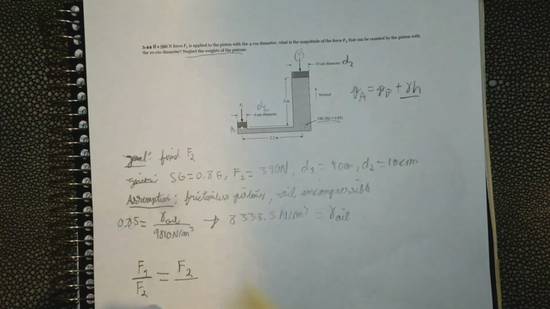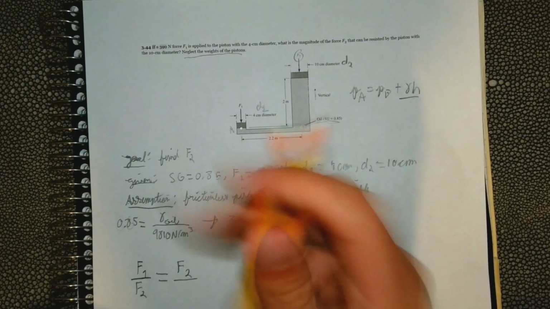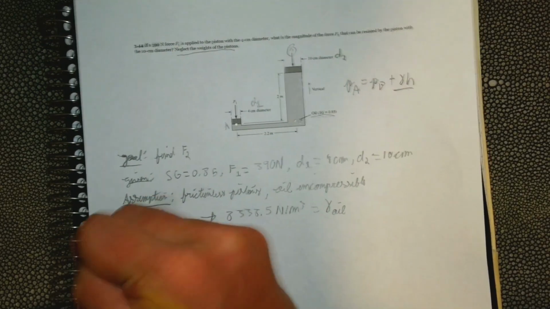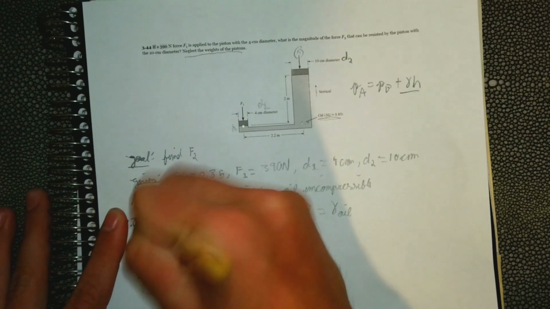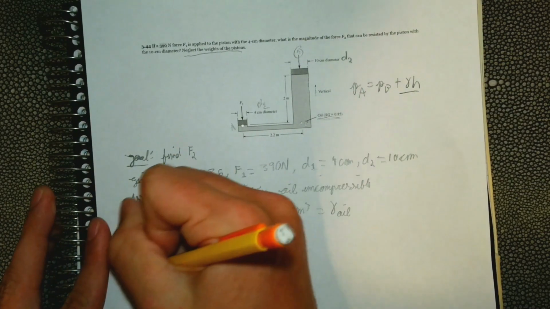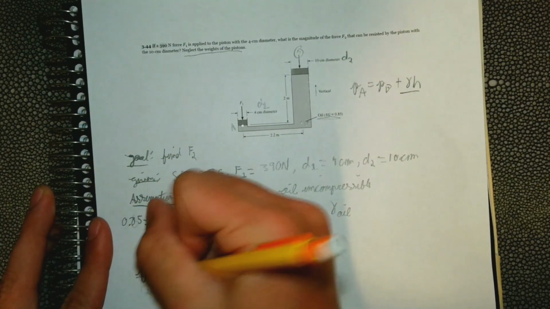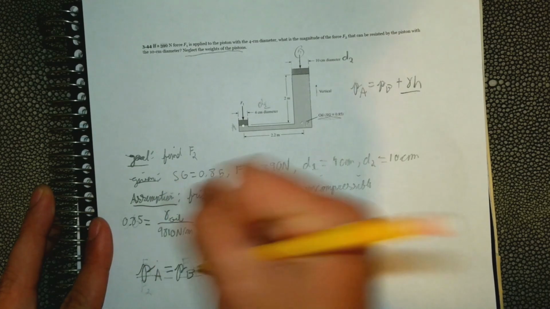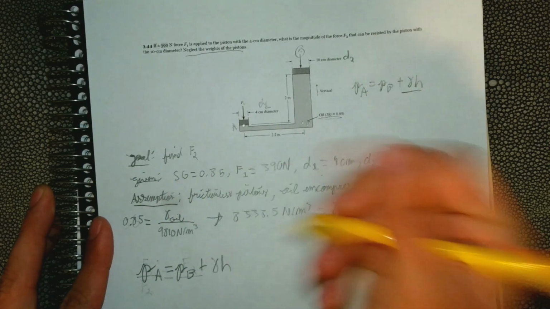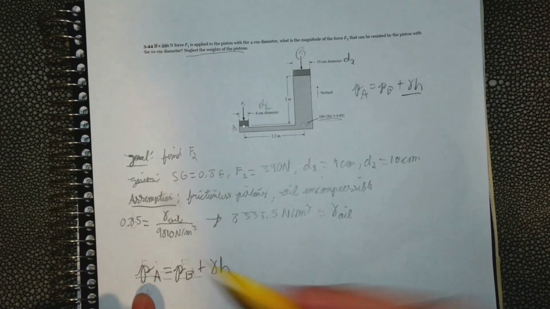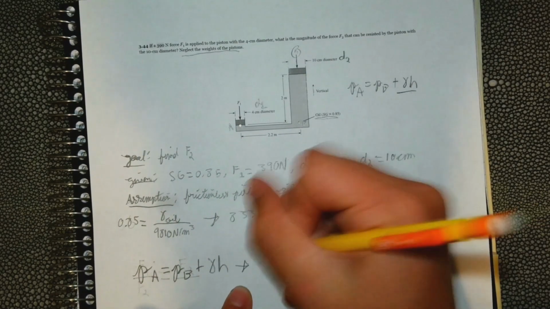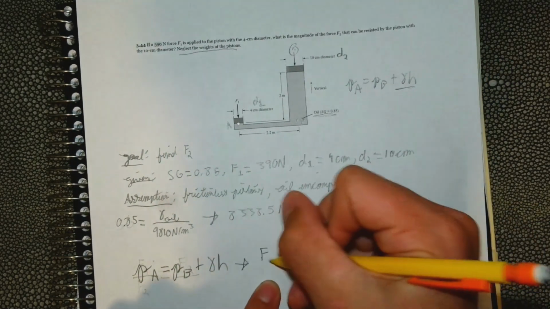So I kind of skipped a step here. I'll explain it in a second. I didn't mean to write it. You know what? That's confusing. So let's write that equation we have. Pressure A equals pressure B plus specific weight times height, right? And like I just said earlier, pressure is force over area. So let's rearrange that. Say, in this case, the force is weight, right?